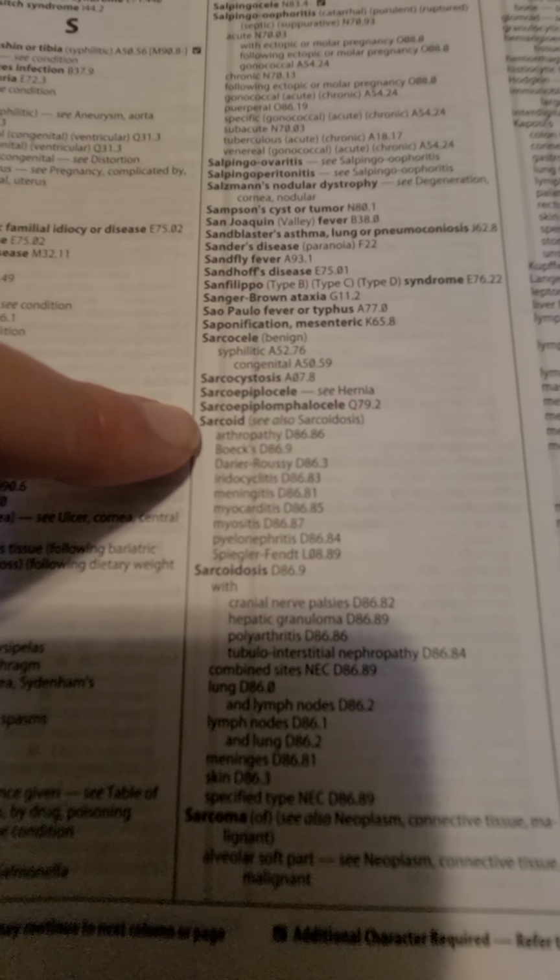Okay. I'm glad I picked this one because while I was looking, I came across sarcoid. Now, if you look right after it, it says, see also sarcoidosis. So anything that is underneath this is going to refer to sarcoid. So I'm going to keep on going. Oh, snap. Look. Sarcoidosis. But do you see where it says with?